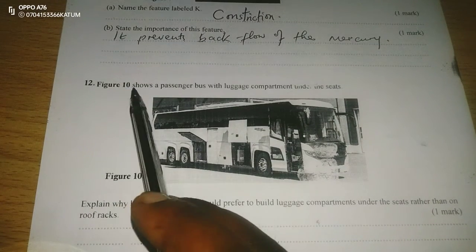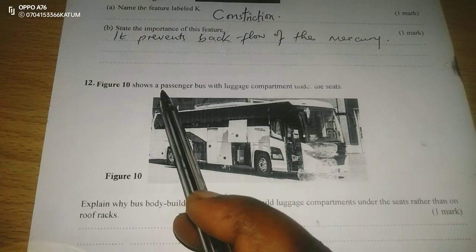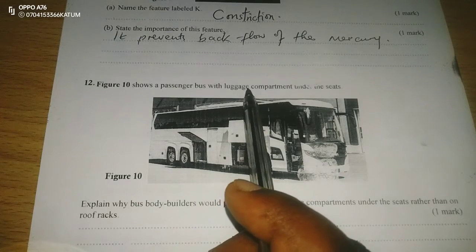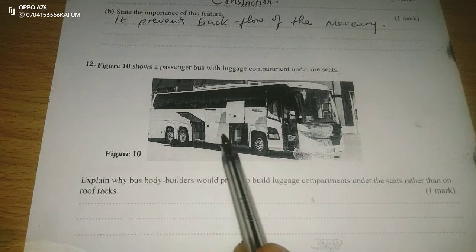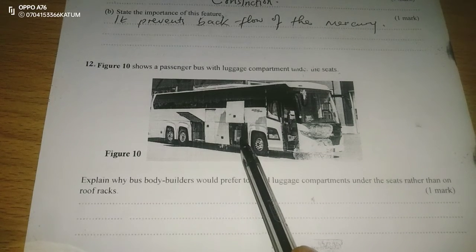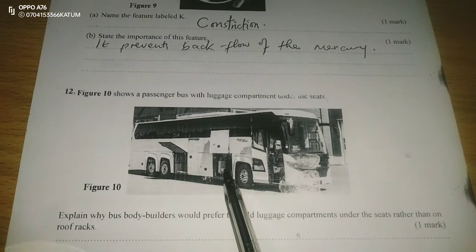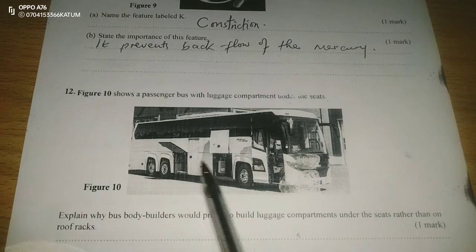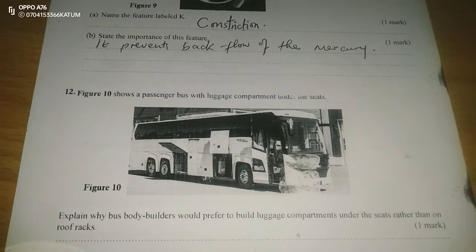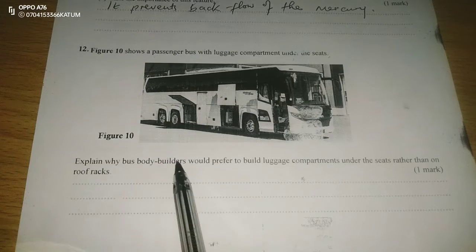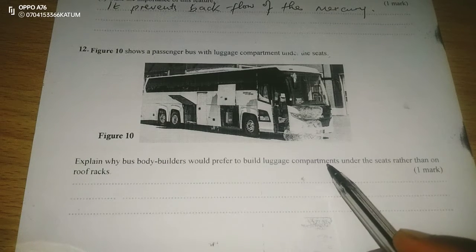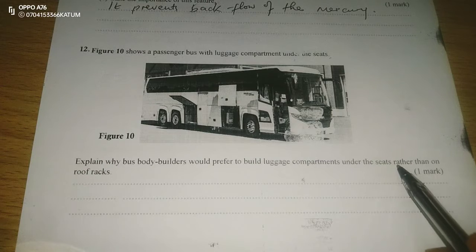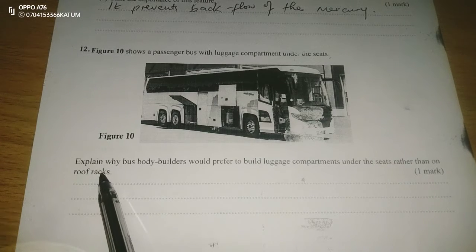Finally, we are told figure 10 shows a passenger bus with luggage compartments under the seats. So under the seats we have luggage compartments, just as seen. This is a luggage bus or passenger bus. The luggage is put under the seats as shown. Explain why bus bodybuilders would prefer to build luggage compartments under the seats rather than on roof racks.